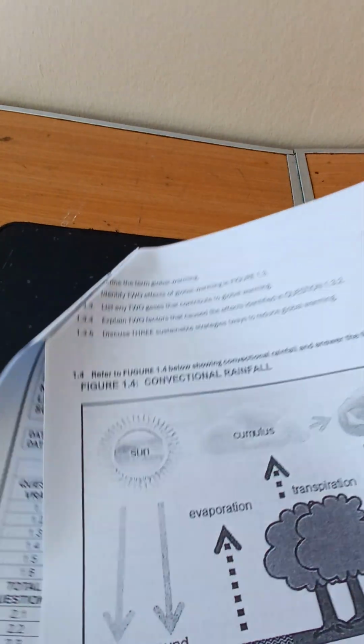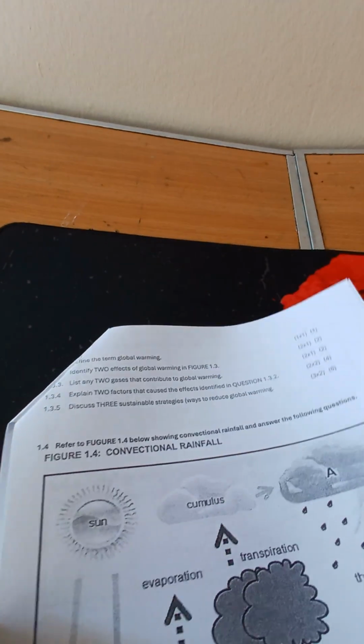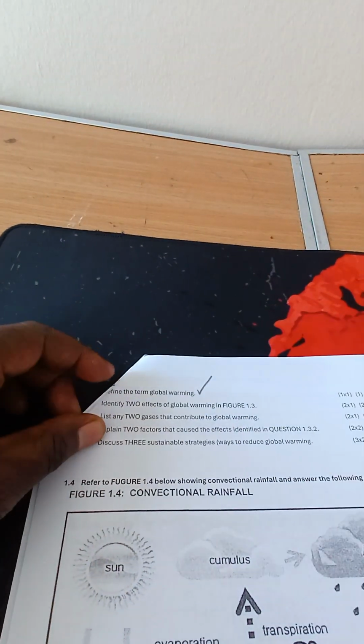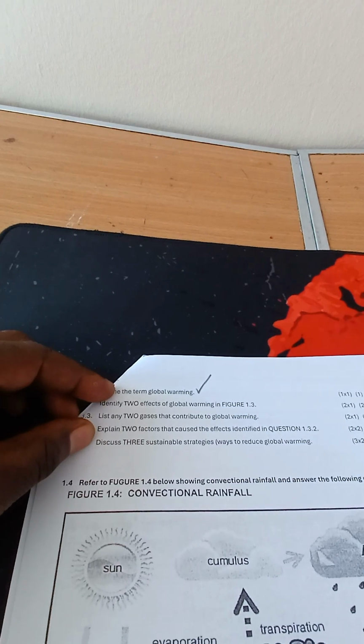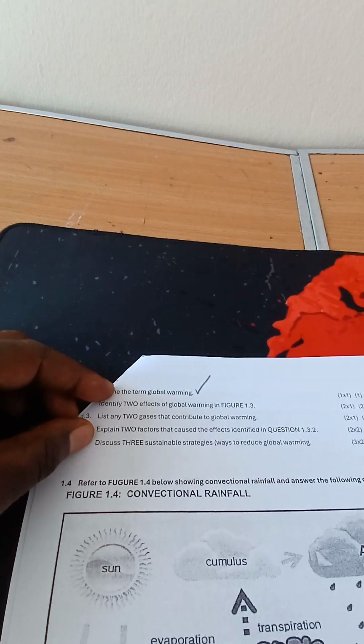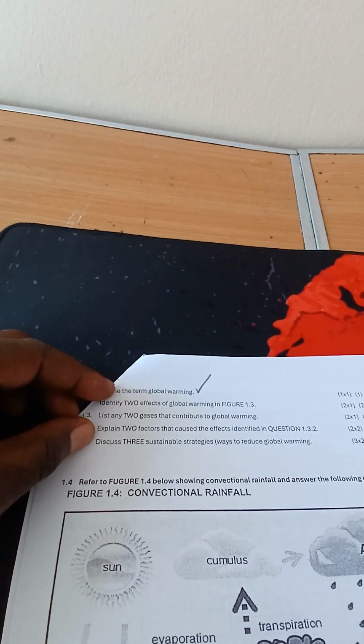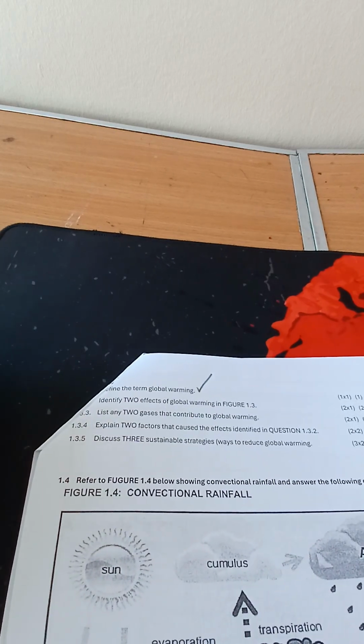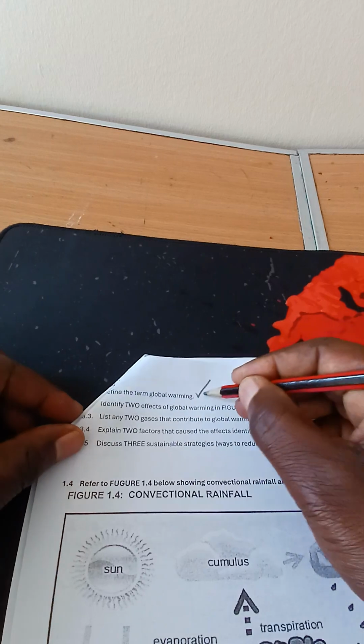And let's move on to the next one. Define the term global warming. So the question is saying, what is global warming? Let's define it. It is the increase in the average temperature of the Earth's atmosphere. That's what global warming is all about. Or the excessive emission of carbon dioxide in the atmosphere, which results in higher temperatures. That's what it is. It's a concept.